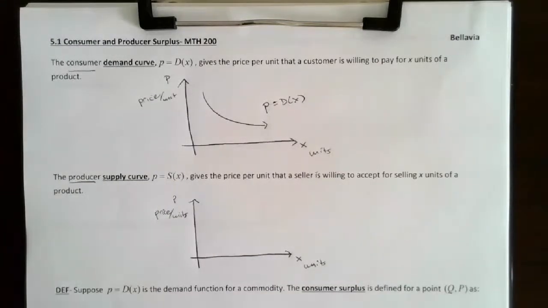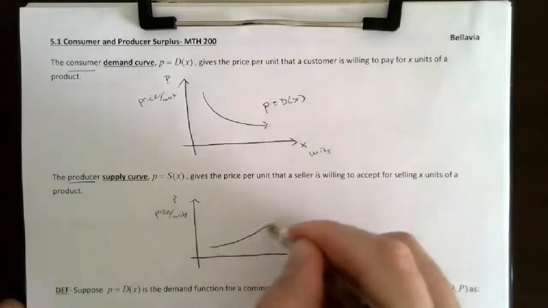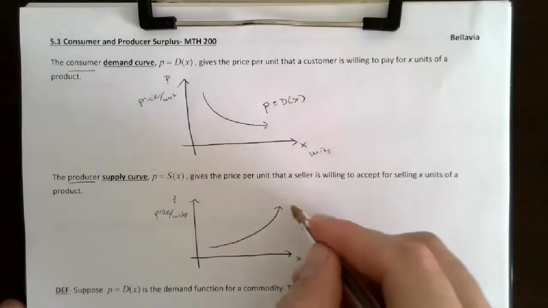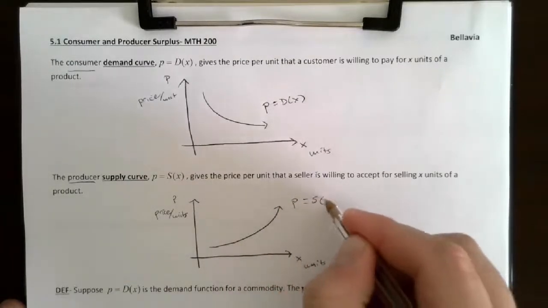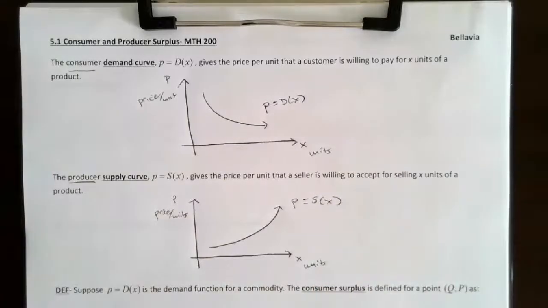Supply curves are usually increasing functions. So this is P equals S of X, which shows that typically, as they sell more units, they will want a higher price per unit to make more money. If they're selling fewer units, the price will be less per unit.